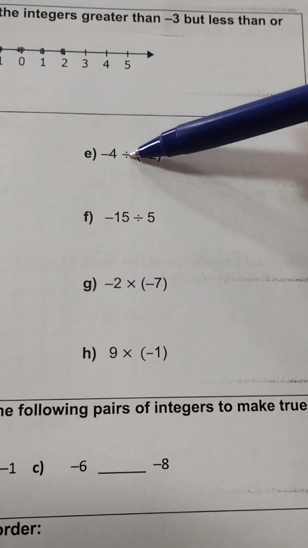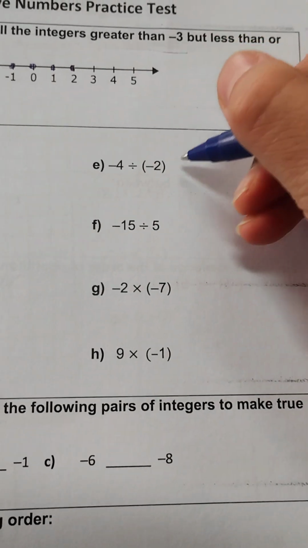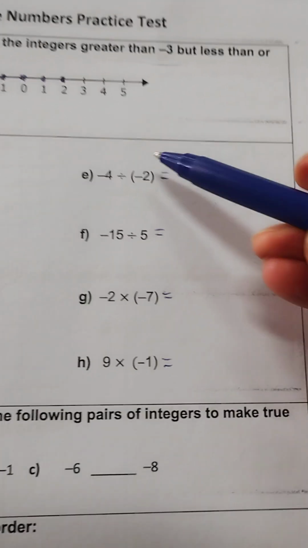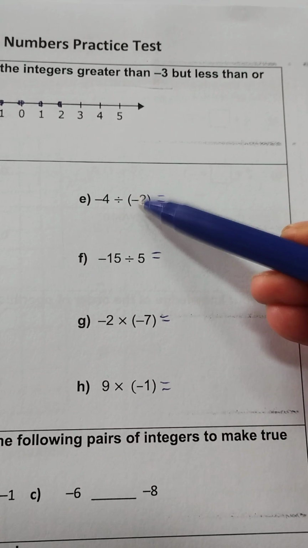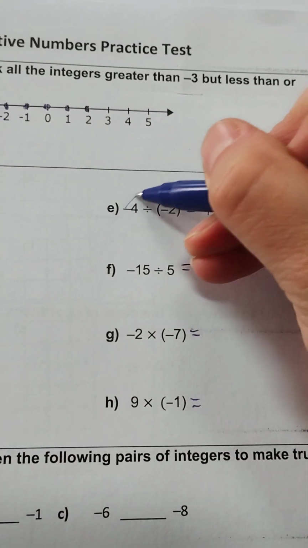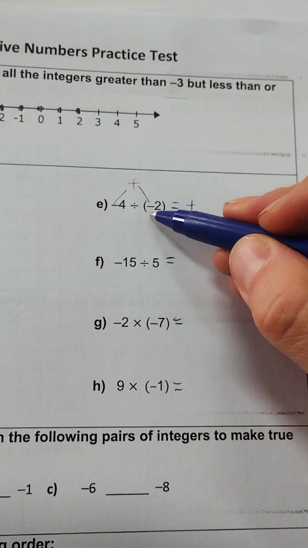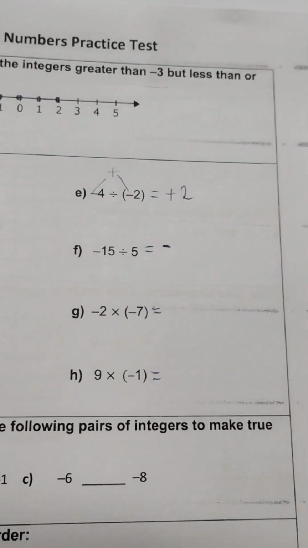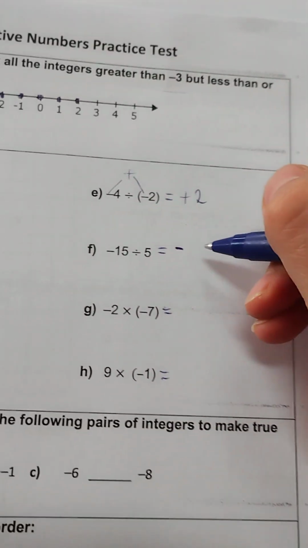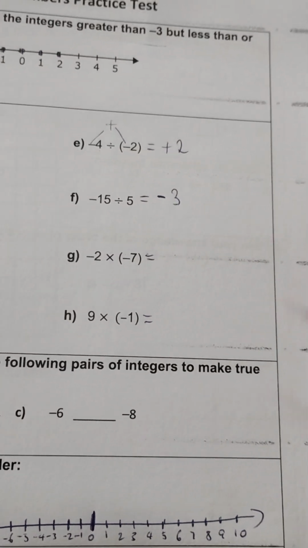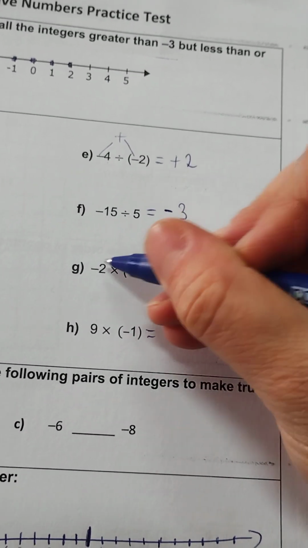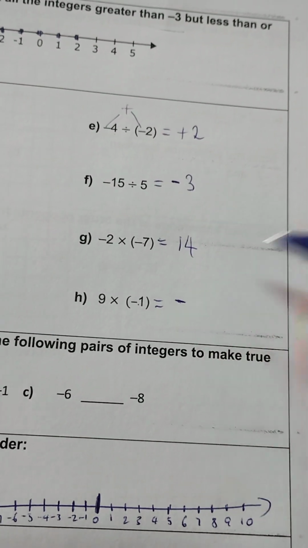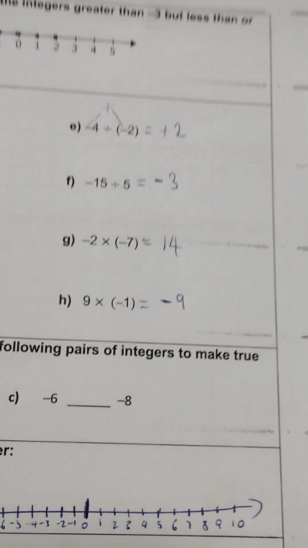Now my operations here are division and multiplication. So we first determine whether our answer will be positive or negative by looking at how many negatives we have. So 2 negatives is even. An even amount would be positive. Or we can say 2 negatives will come together to make a positive. And 4 divided by 2 is just 2. Here I've only got 1 negative. 1's an odd number, so the negative is stuck there. And 15 divided by 5 is 3. Here I've got 2 negatives that make a positive, and 2 times 7 is 14, so the positive can be invisible. And here 1 negative, and 9 times 1 is 9, so -9.